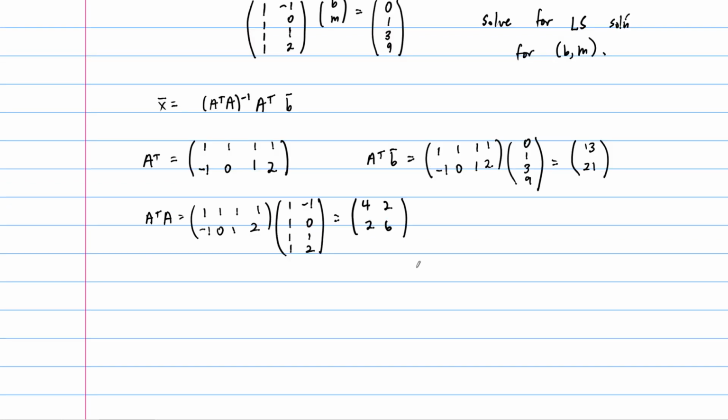Okay, and then we need the inverse. So of course, to find the inverse, we also need to know the determinant. So A transpose A determinant is going to be 24 minus 4. So that's just going to be 20. And so that means that our inverse matrix, A transpose A inverse, is going to be 1 over 20 times these two switch spots and these two switch signs.